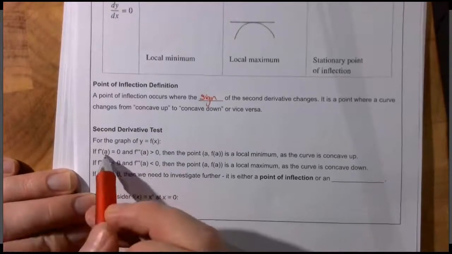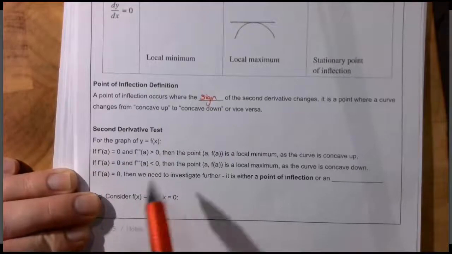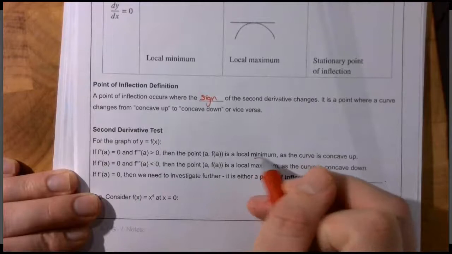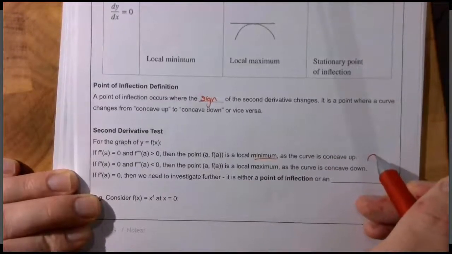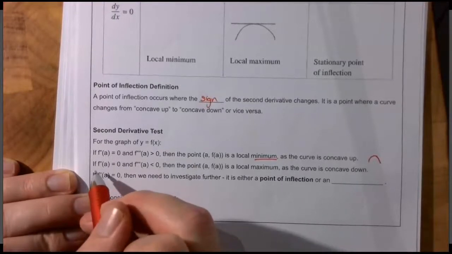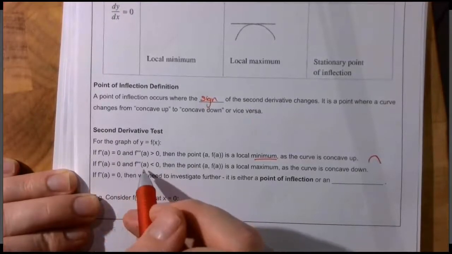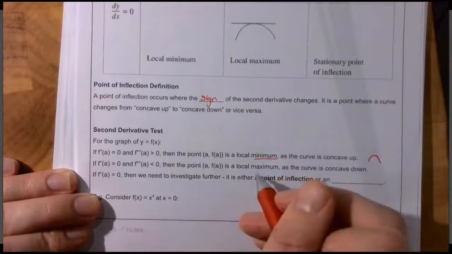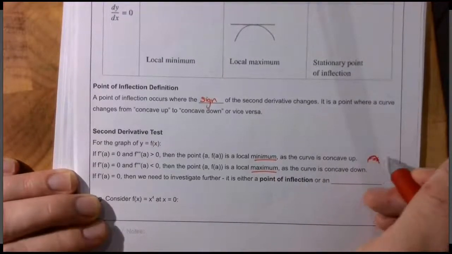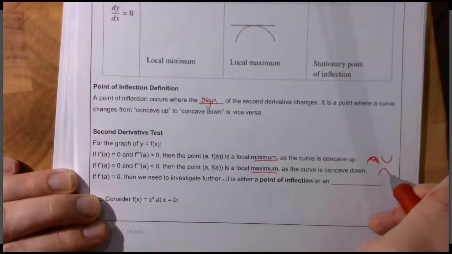So if the first derivative is equal to 0 and the second derivative is positive, that means we must have a local minimum, and we know that because the curve is concave up. If the first derivative is 0 and the second derivative is less than 0, we must have a local maximum. Sorry, I've done these the wrong way. Here we go. Like so.